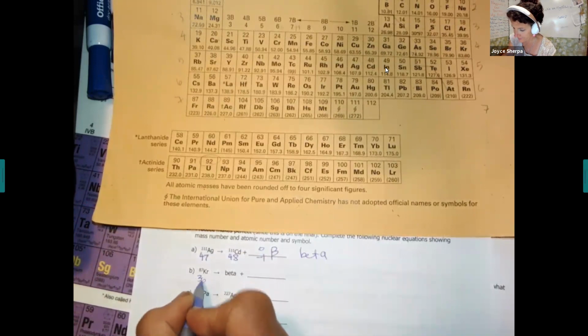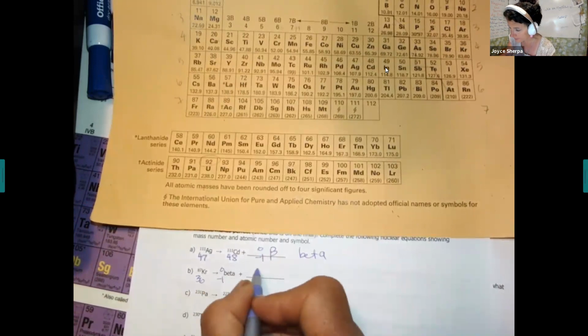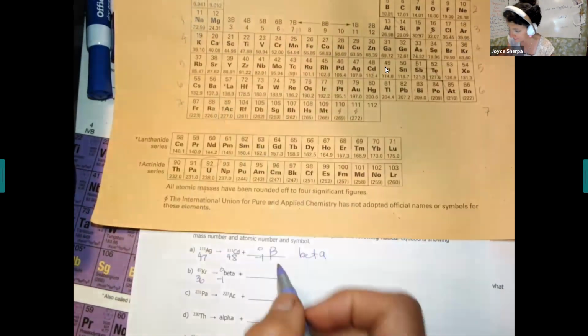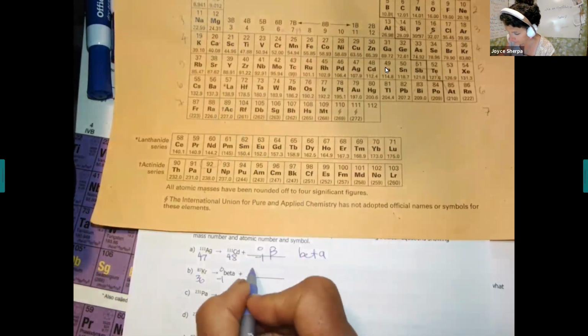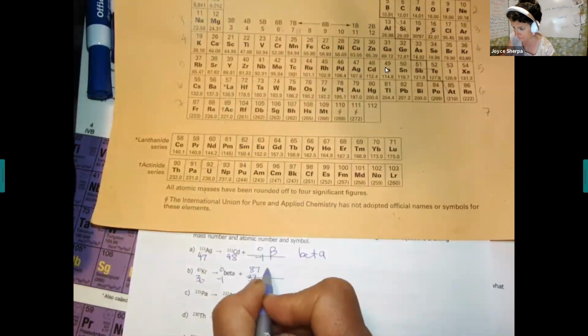Krypton is 36 and beta would be 0, -1. So krypton's going to move up to the next one, so 37. Mass does not change.